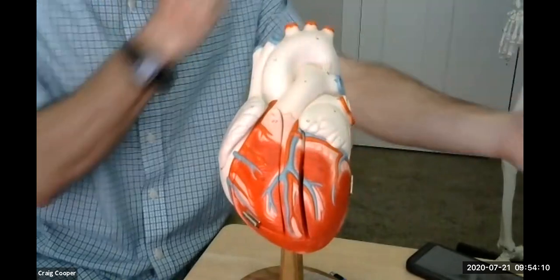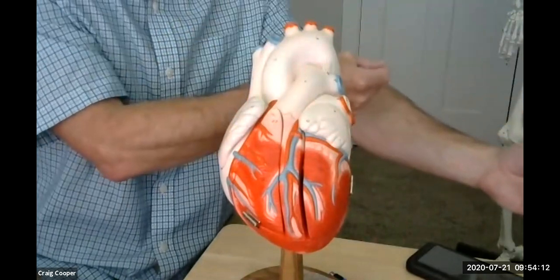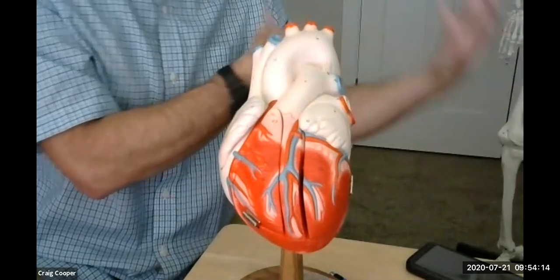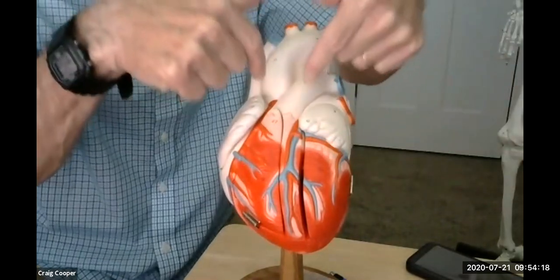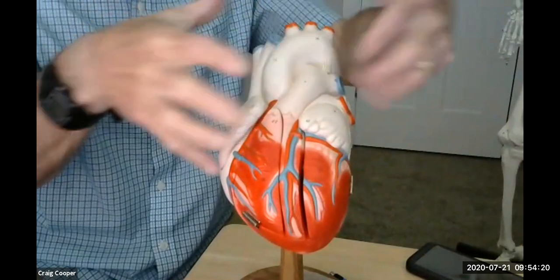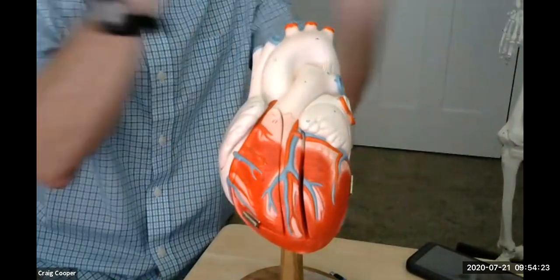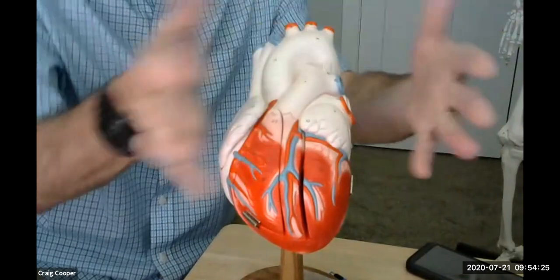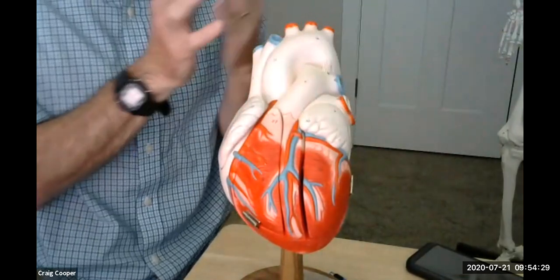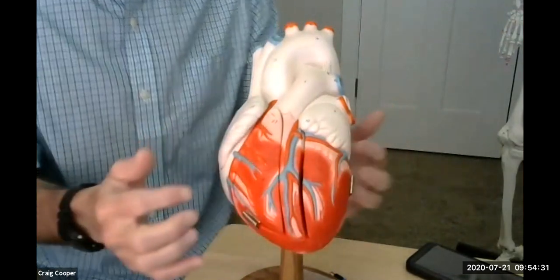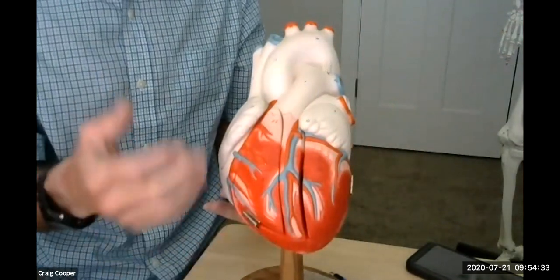When we look at skeletal muscle, it's going from point A to point B, and we're trying to cause some sort of movement at a body part. With cardiac muscle, we're trying to move the fluid that's inside the chambers. And so the heart muscle needs to pull against itself to basically shrink its internal space to be able to push the blood out.